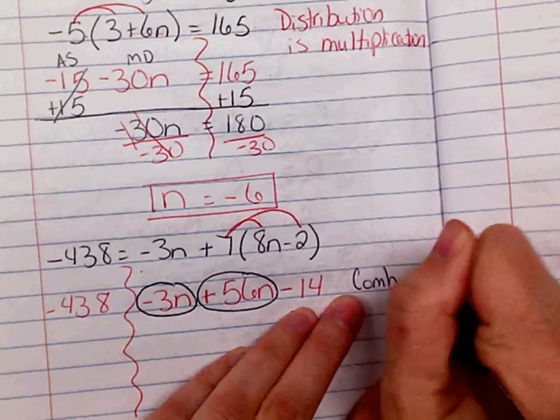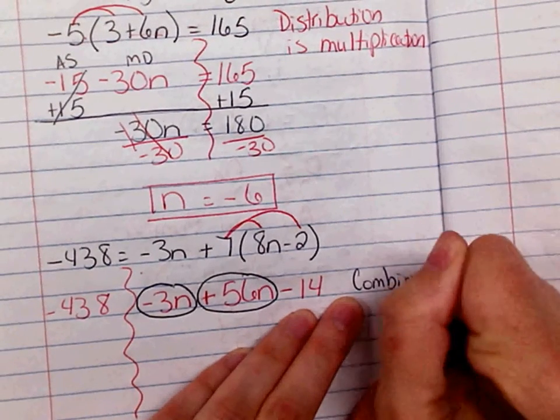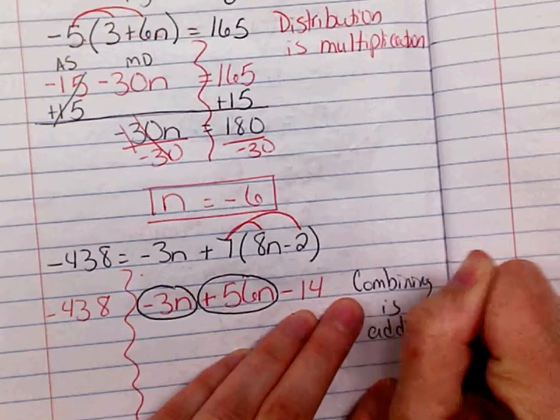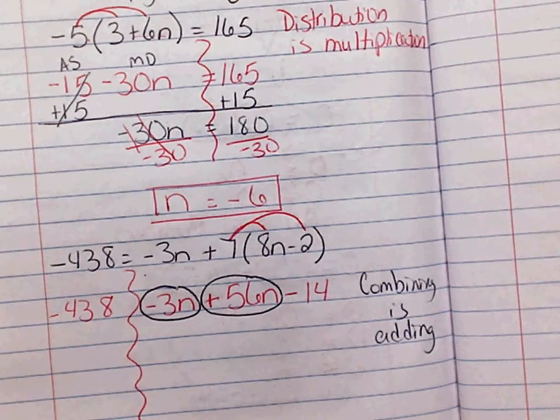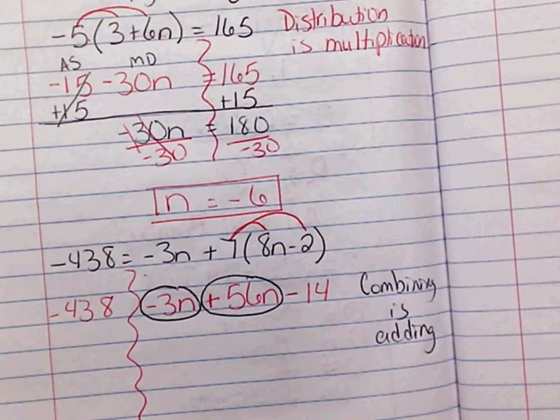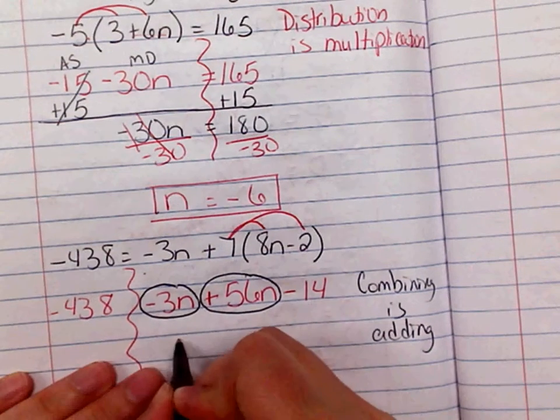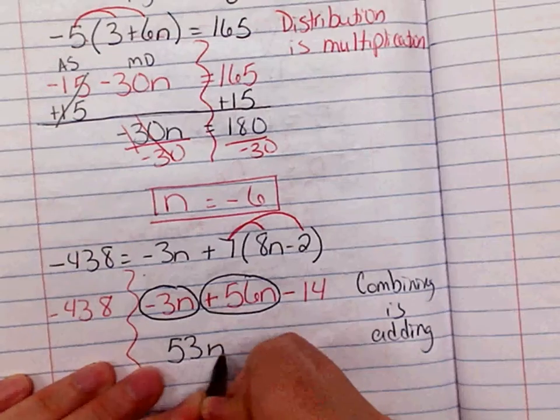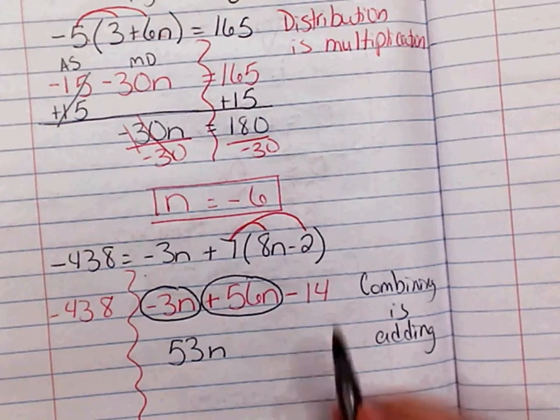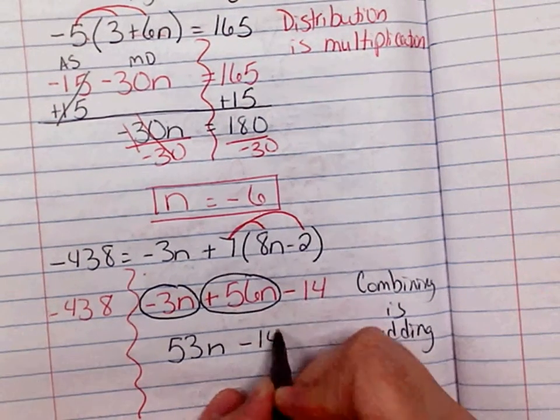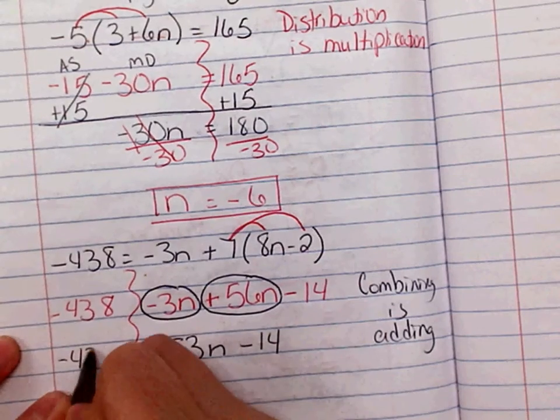Combining like terms is adding, right? So negative 3 plus 56. That is what you're putting in your calculator. Negative 3 plus 56. So you're going to get 53n, just like Jalen said, because you don't want to drop the n. The negative 14 comes straight down. The negative 438 comes straight down.